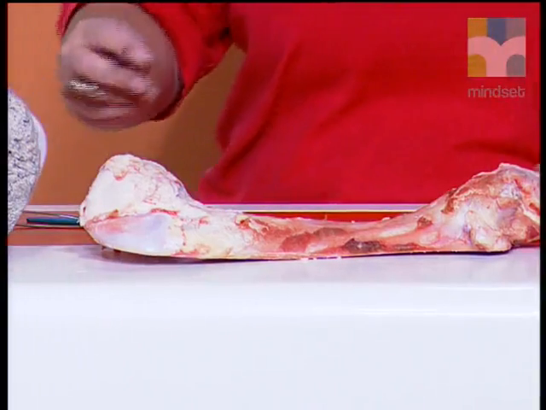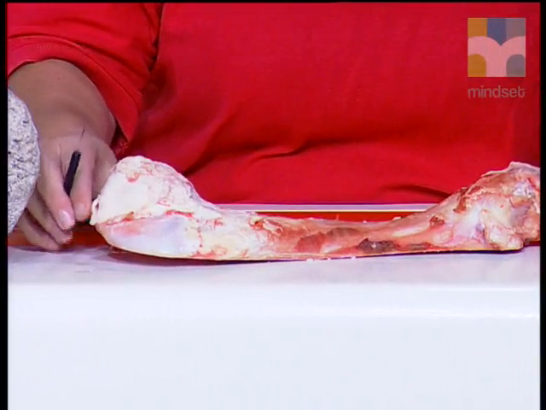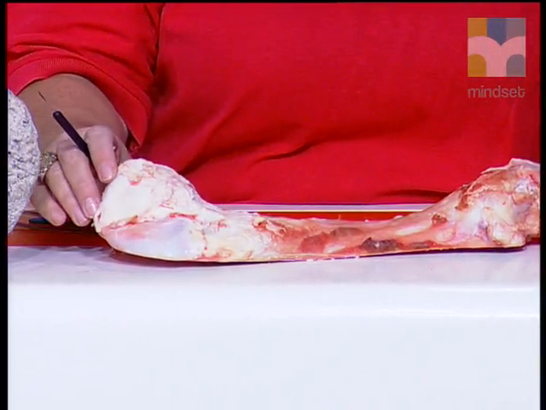Our cameras are not movable today because most of our cameramen are out on a shoot. So I want to be able to explain to you.